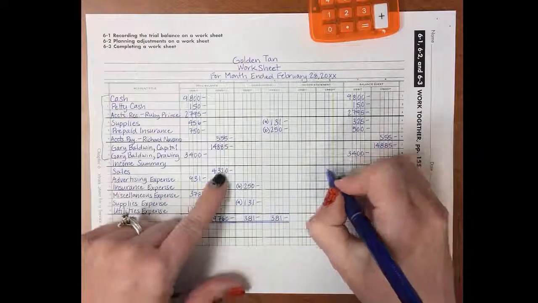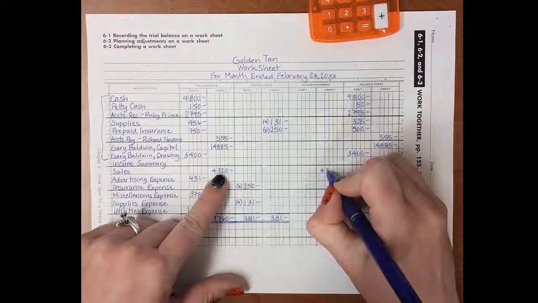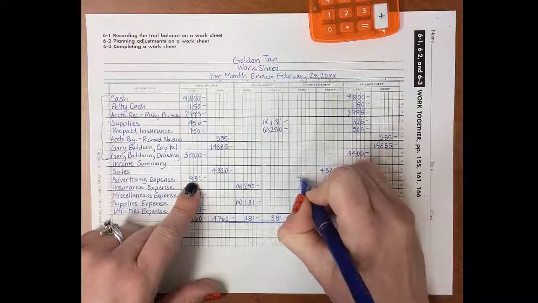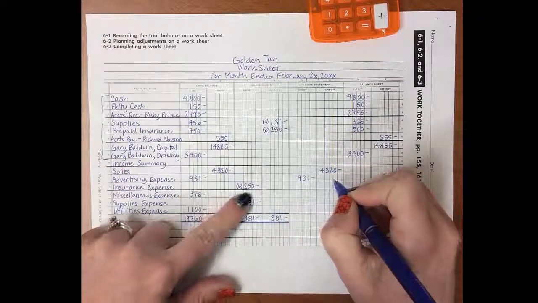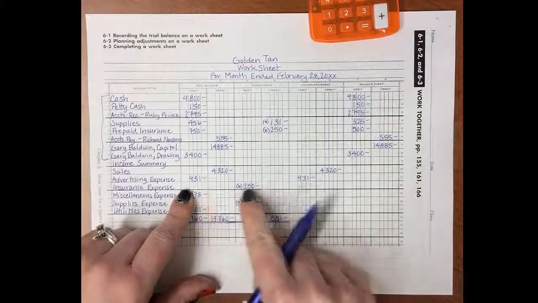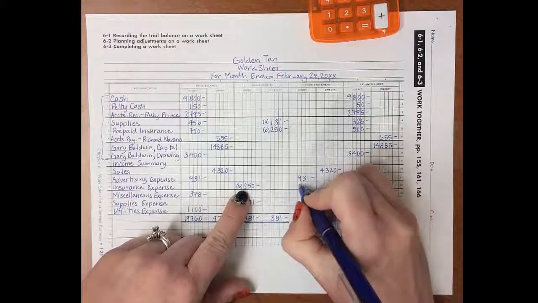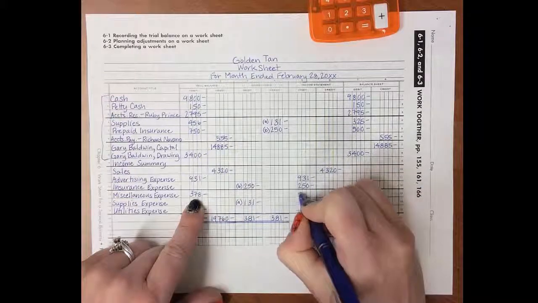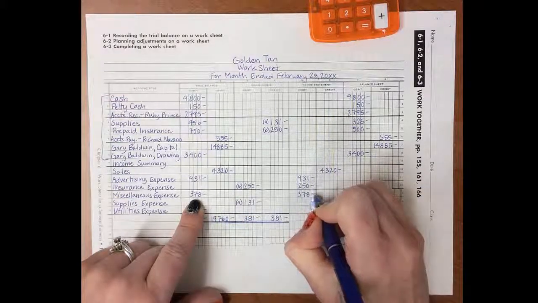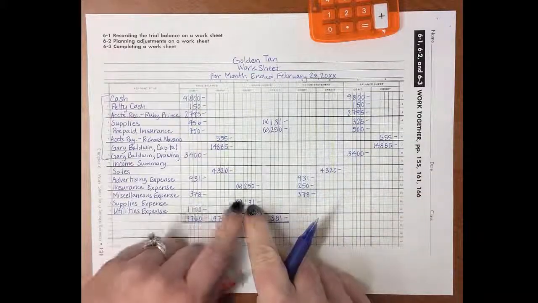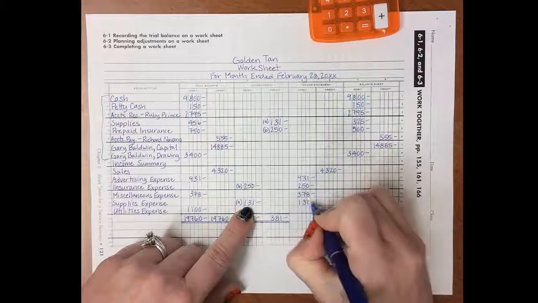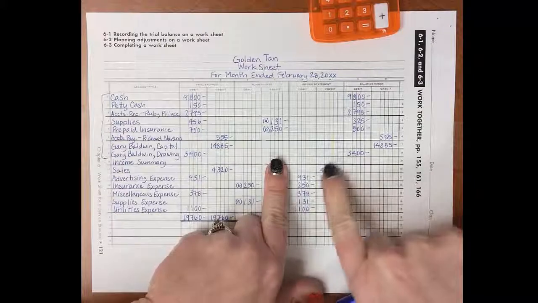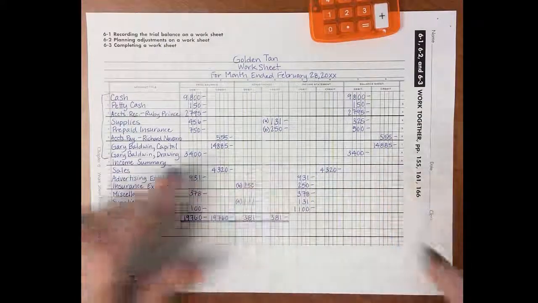So I have sales, that is a credit of 4,320. Then I have a debit, 931. This one was blank before. Now I have a debit of 250. So I just pull that over. 378. And then this one was blank, and now I have a debit of 131. And then 1,100. So if you notice, there's only one credit and the rest are debits in that income statement.